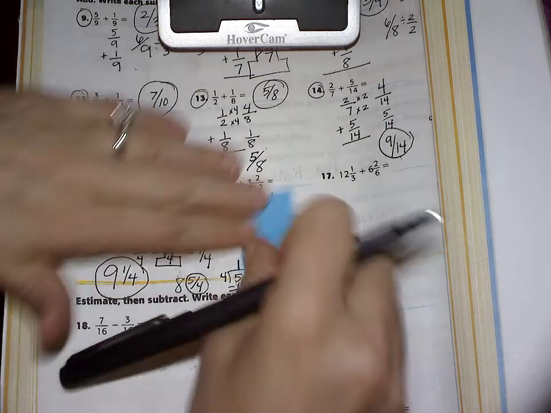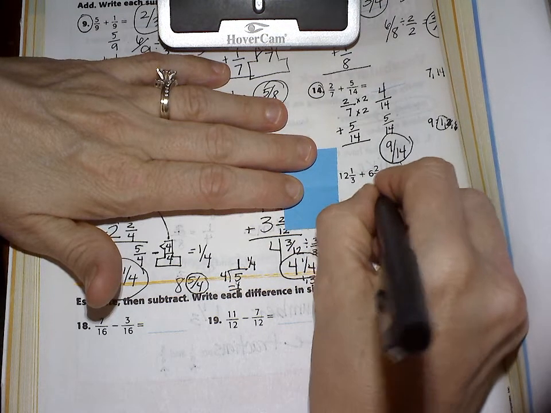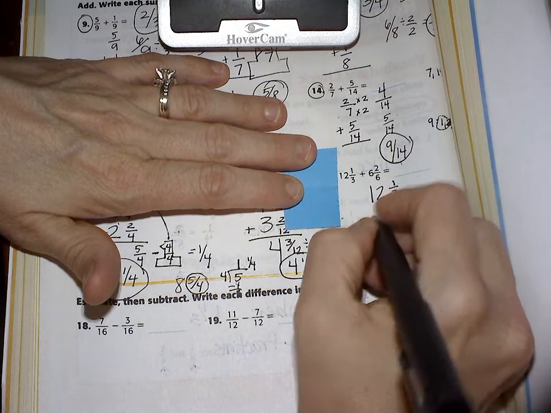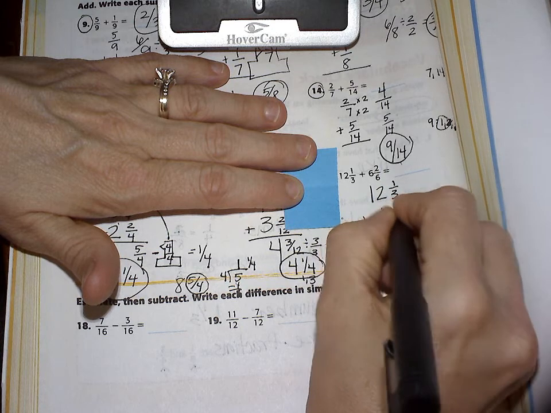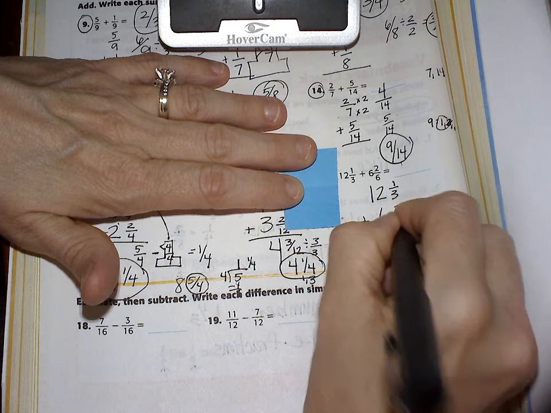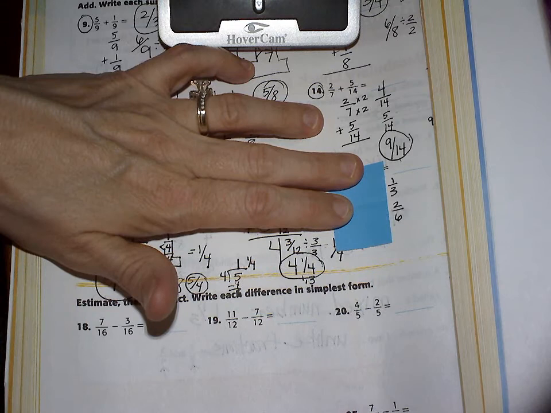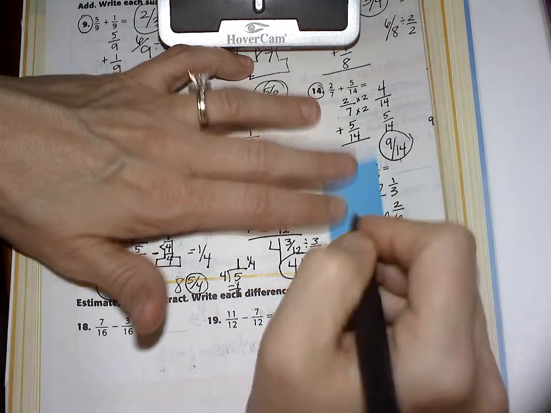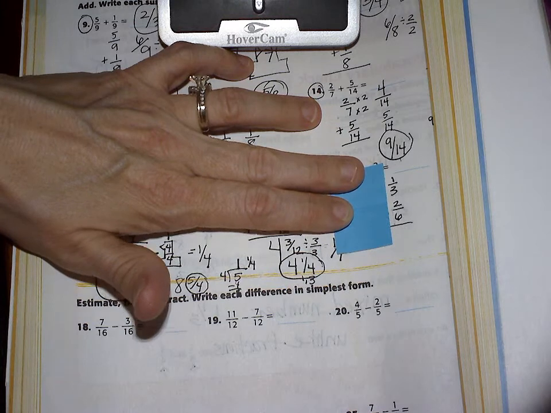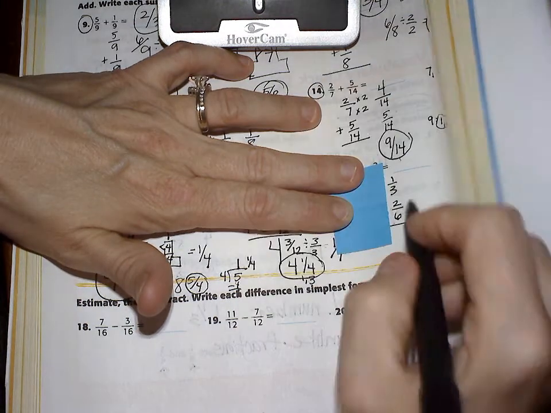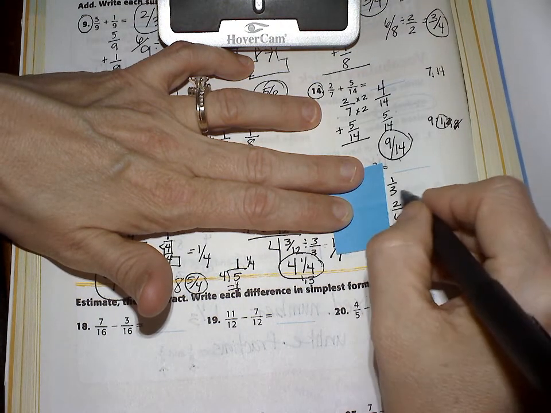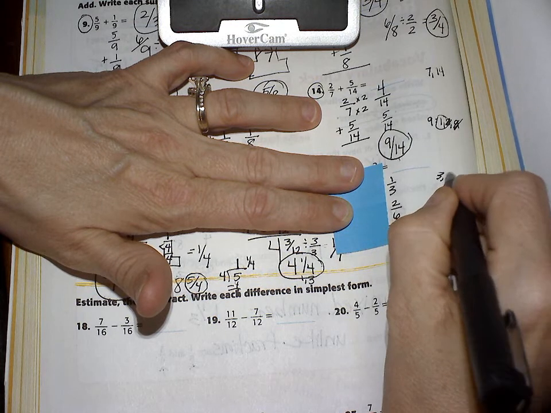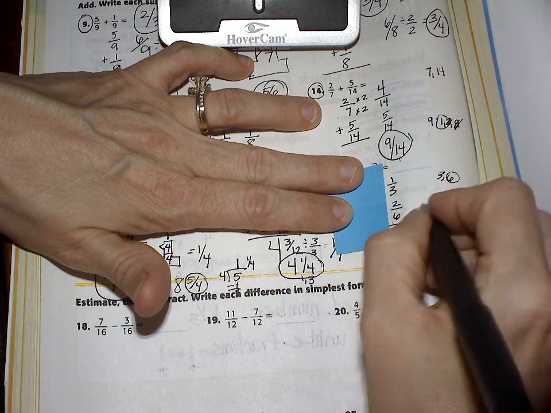Number 17 is 12 and 1/3 plus 6 and 2/6. Now remember, you can ignore the whole numbers to start with. And let me put our line there. So I have 1/3 plus 2/6. So that's exactly like we did up here. We have to get a common denominator. I can skip count by my lower number, 3, 6. Ooh, I can use 6. That means I get a freebie here.